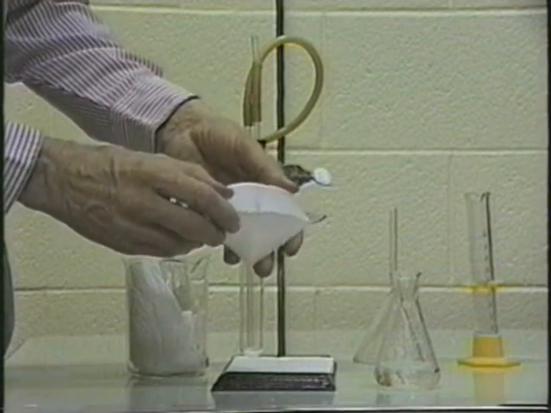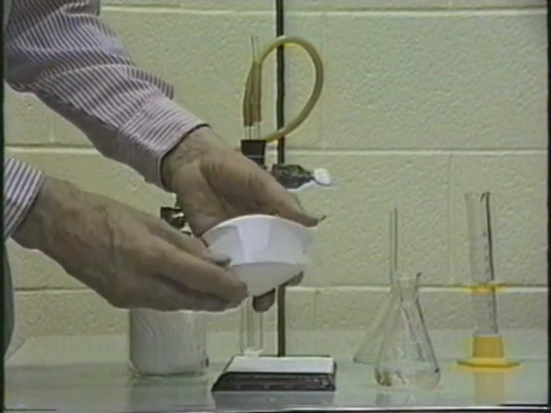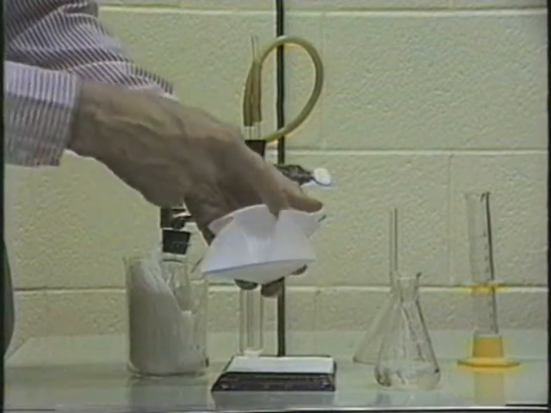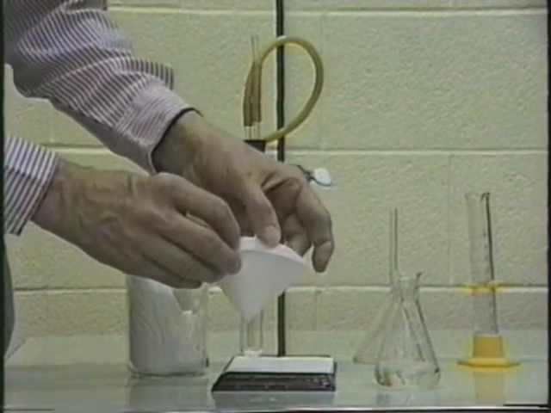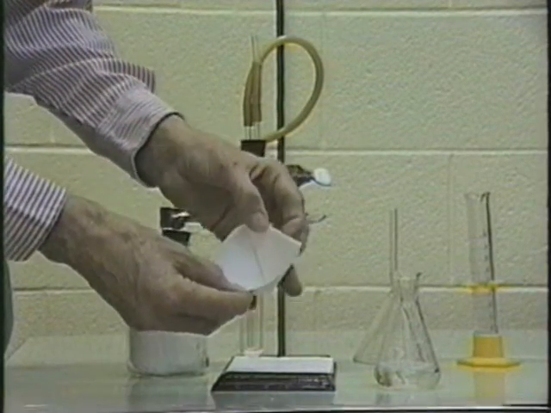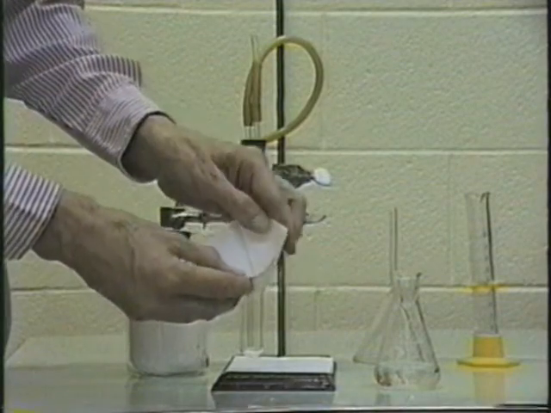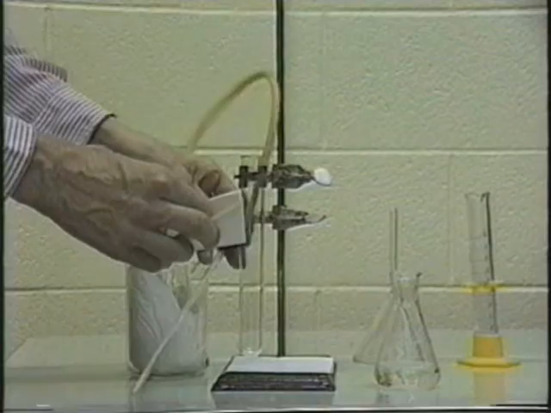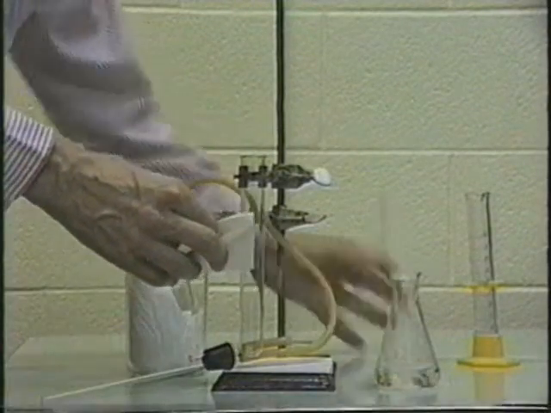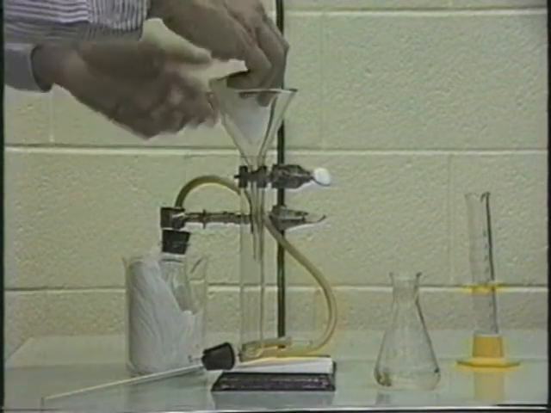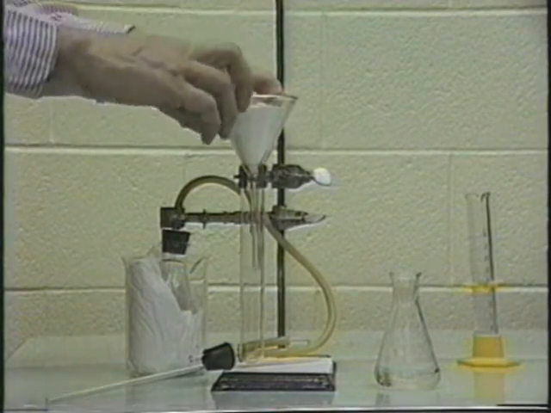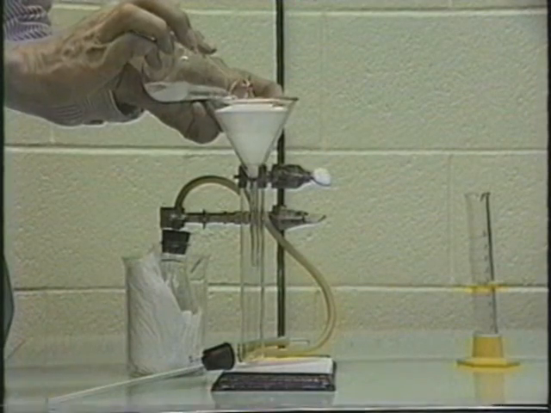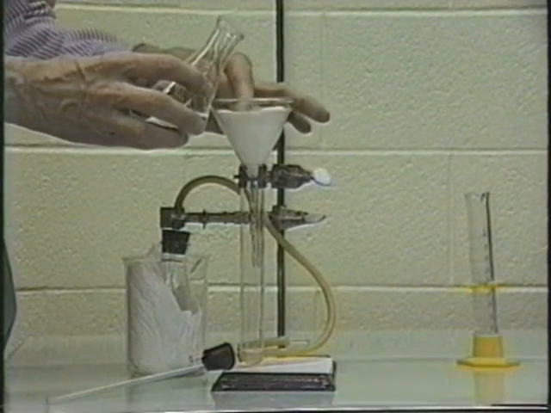So now you have a filter paper which, when you open it up, has a quarter here, and eighths here, and eighths here. And what you do is you just grab the eighths part, and when you open it up, those go against the side. Now you can use the funnel. And we'll take this out, put the funnel in here, put the filter paper in here, hold it, and then we'll pour our solution in here, being careful not to get it over the top of the filter paper.